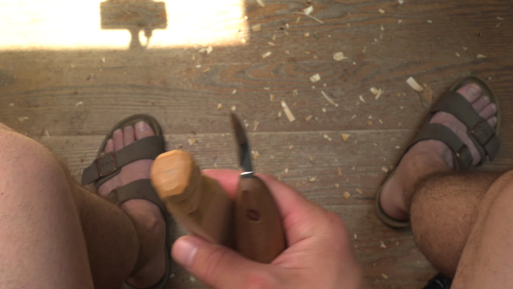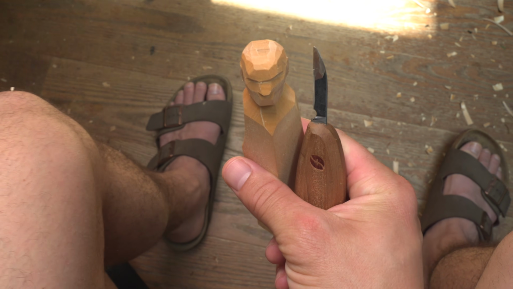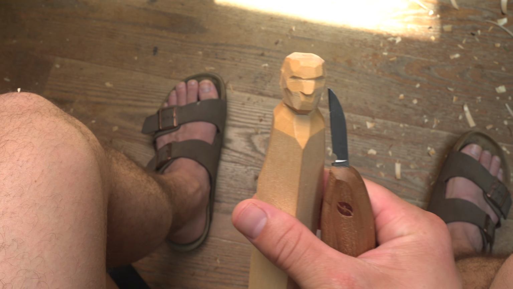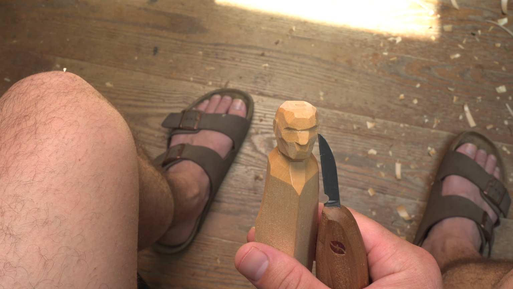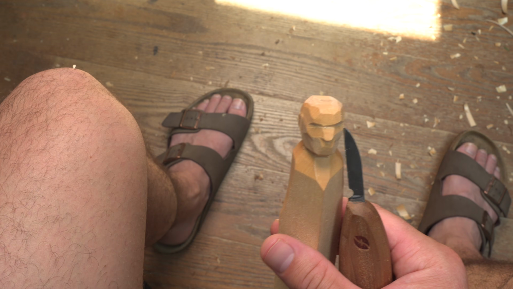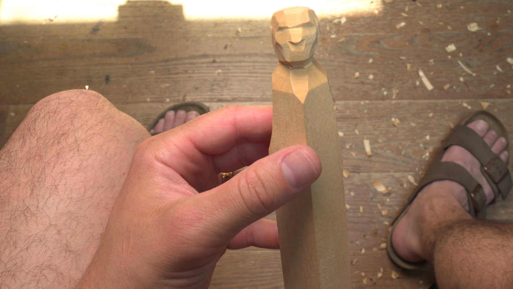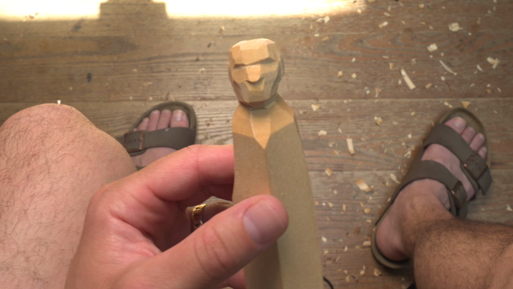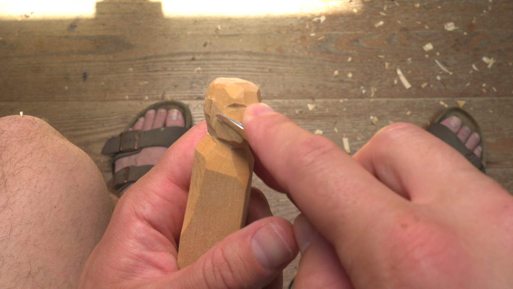Let's move this whole thing over just a little bit, see if we can see this more clearly. How about that? Might be a little better. Got some serious sunlight here. Excuse that camera movement. There you go. Really, we've got the narrowing of the jaw.